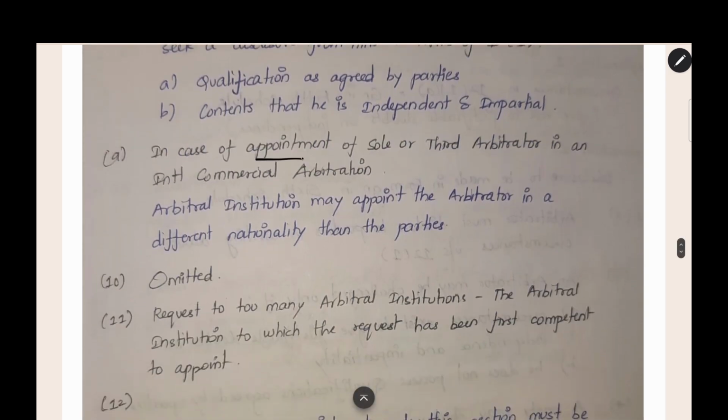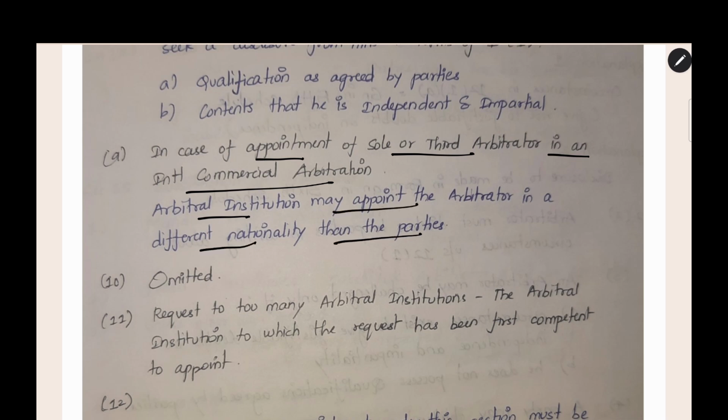Subsection 9 deals with appointment of a sole or third arbitrator in an international commercial arbitration. In an international commercial arbitration, where at least one party is from outside India, the arbitral institution may appoint an arbitrator of a different nationality than the parties. For example, there is one party from the USA and another party from India. Now, should the arbitrator be a United States national or an Indian? This is a problem. If the arbitrator is appointed as a USA person, he may favor the USA party. If the arbitrator appointed is Indian, he will favor the Indian party. Now this is a problem.